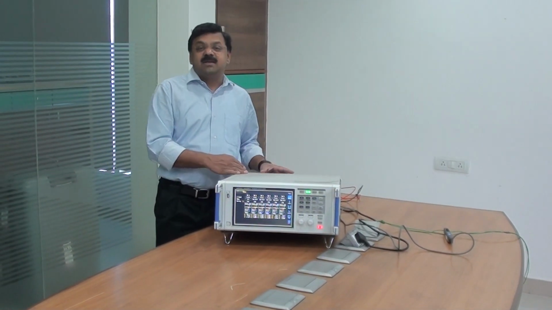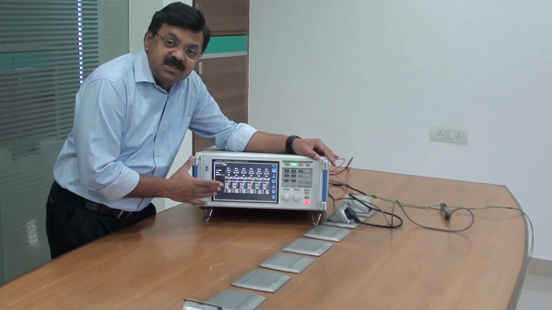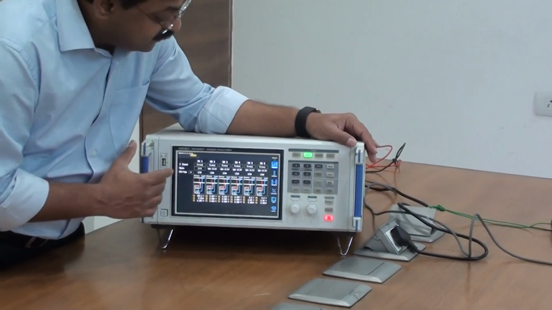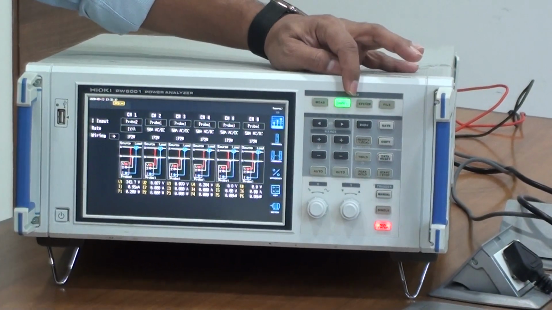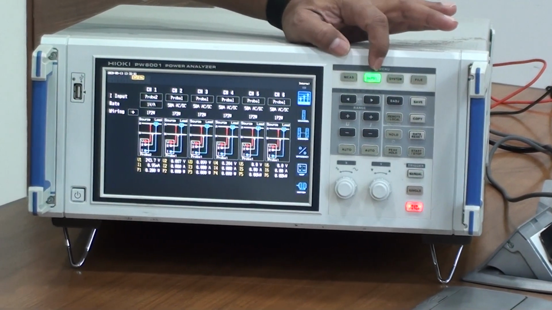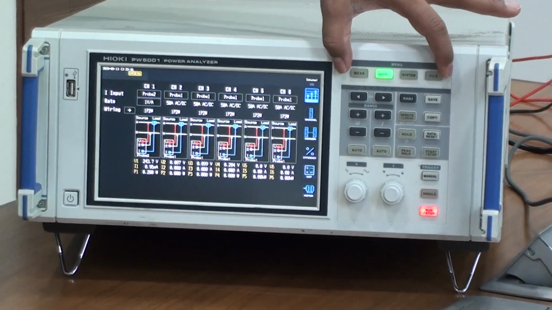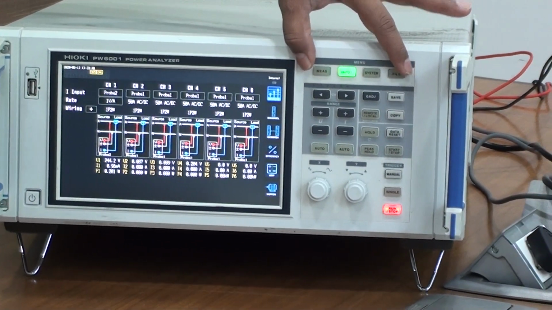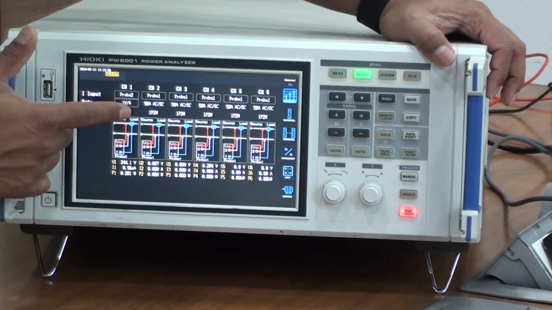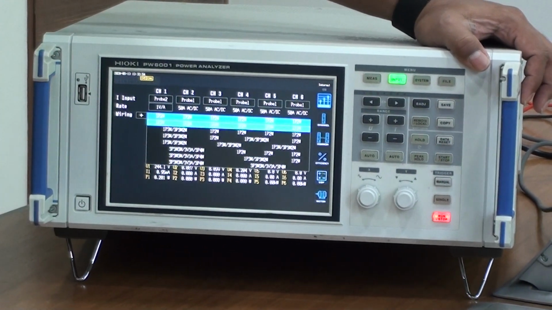Now, after we do that, the menu here is quite simple and straightforward. So we are right now looking at 3 sections here: measurement, input and system. We also have a file system. These 4 are the basic menus. This instrument employs a touch screen.